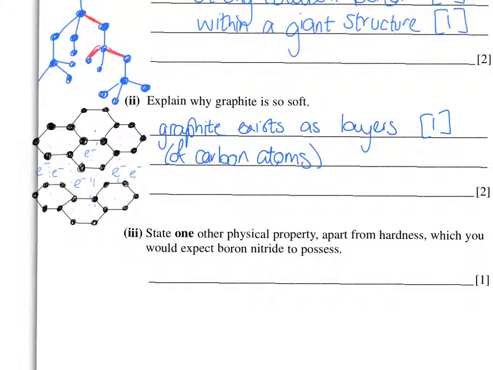So layers of carbon atoms, and these layers can slide past each other. So layers of carbon atoms that can slide past each other. And that gets you your second mark.